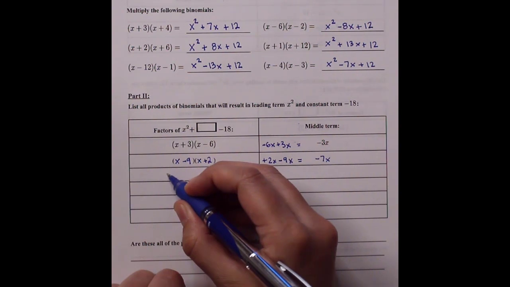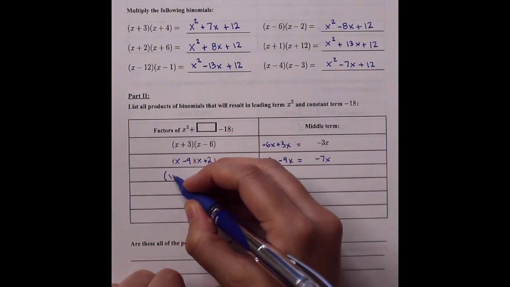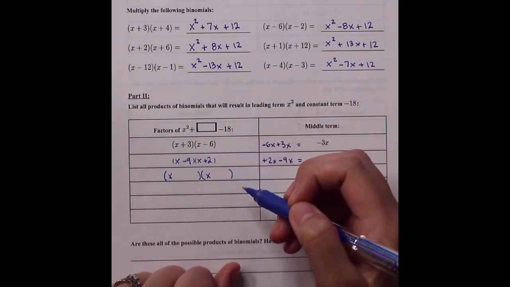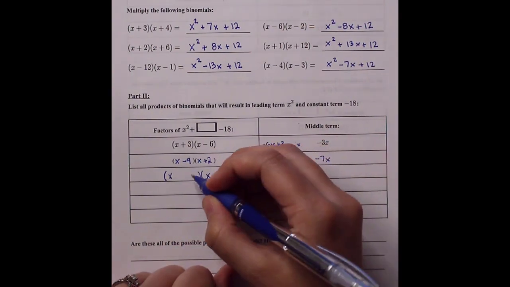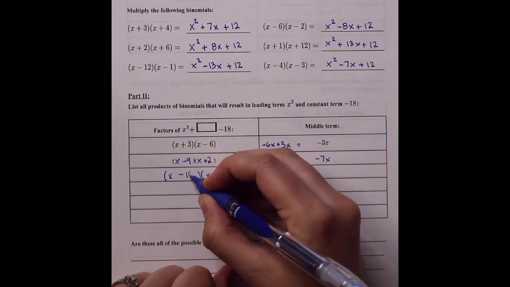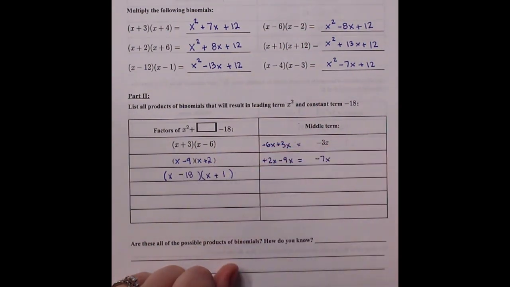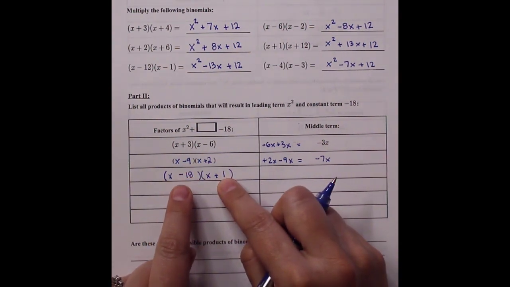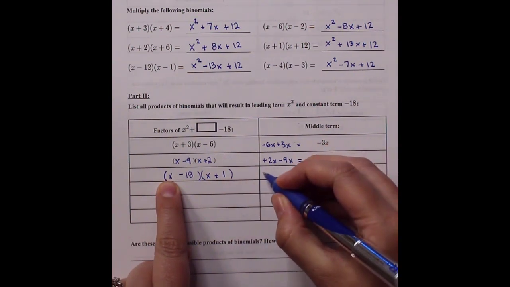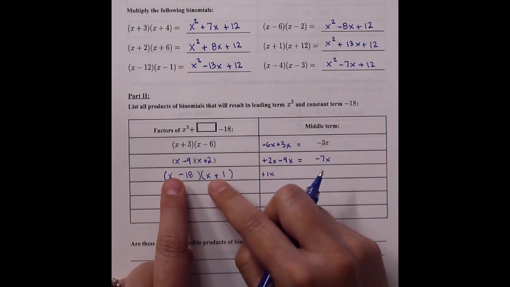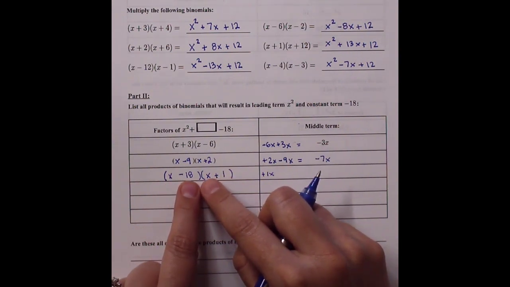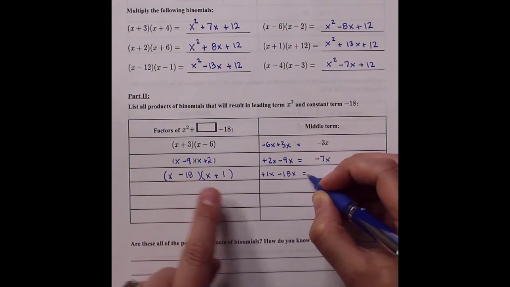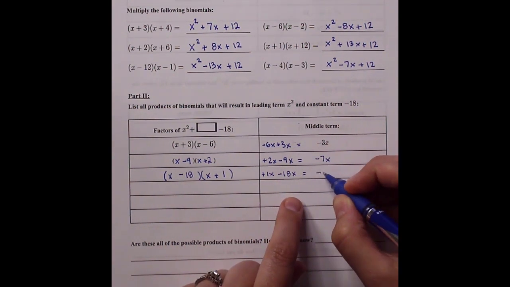Let's do another one. So the only way to get x squared, again, is x times x, but I need a negative 18 again. Okay, so how about, let's go with negative 18 and positive 1. Okay, x squared, negative, let's start here. 1 times x is positive 1x. The O, that was the O from FOIL. I from FOIL, the inner, negative 18x. Okay, and if you add those up, negative 18 plus 1 is negative 17.